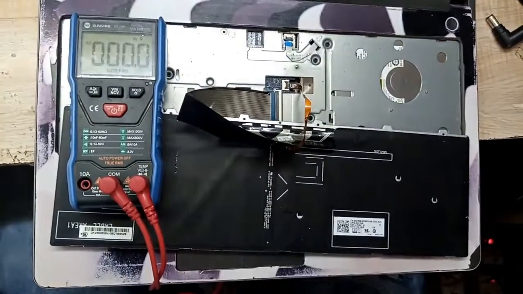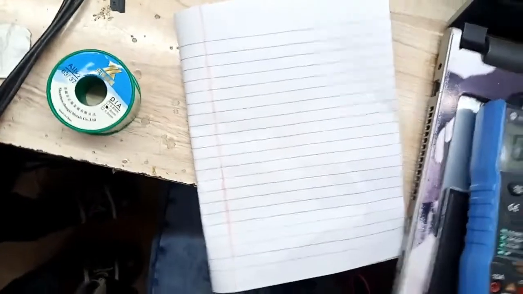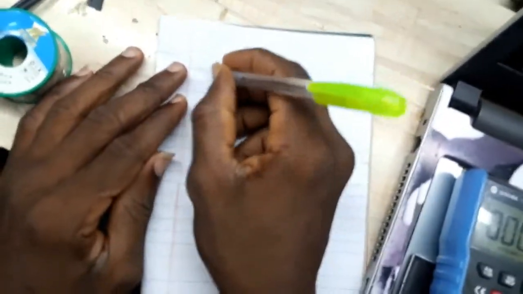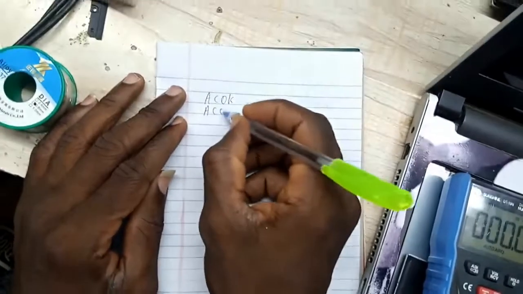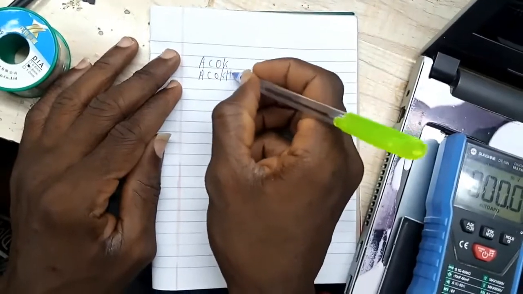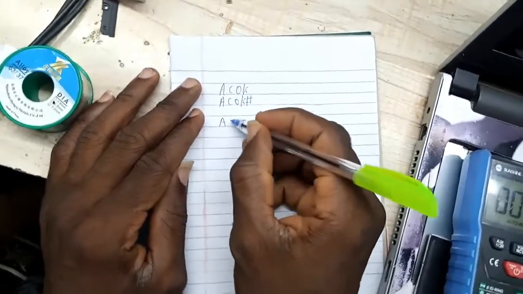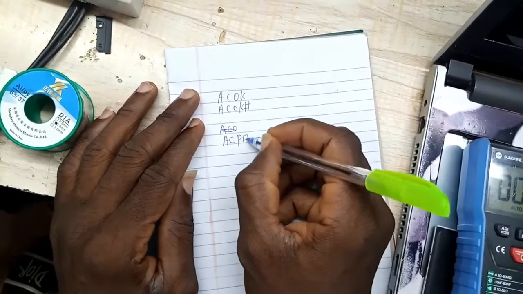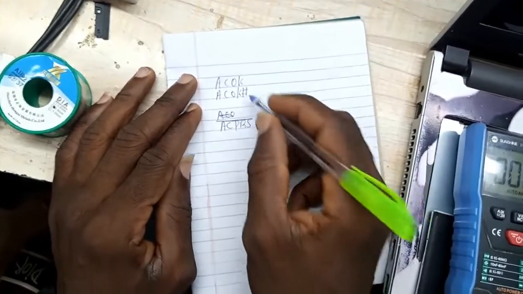And basically let me just use this section as an example. If you are at the charging section, you must have noticed some signal that comes like this: ACOK 1 and ACOK hash. At times it is ACOK or AC present, AC PRS, and it's going to have a bar. This bar means hash signal.